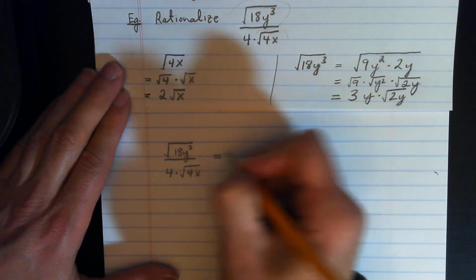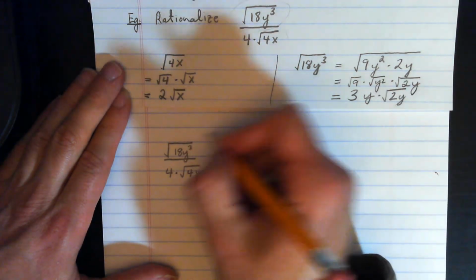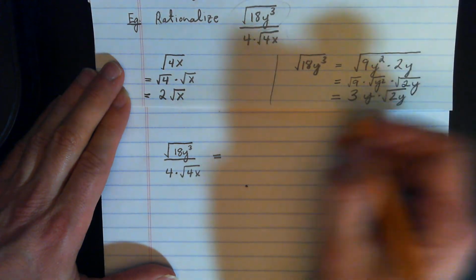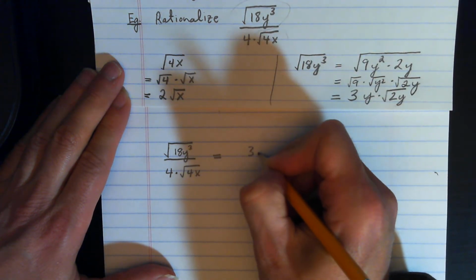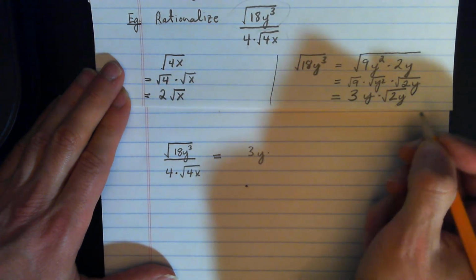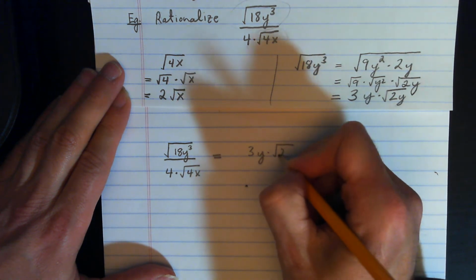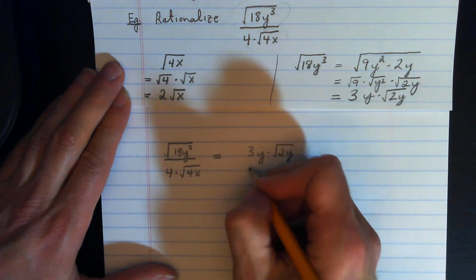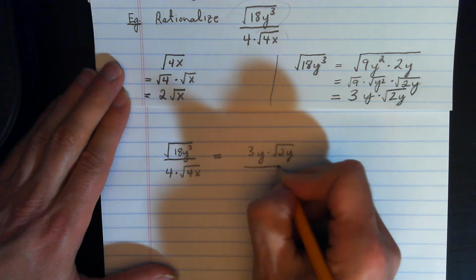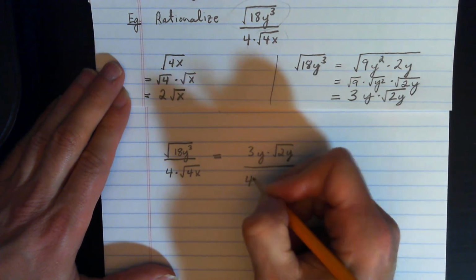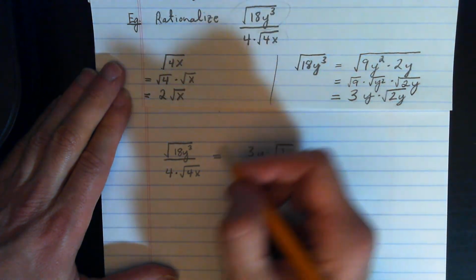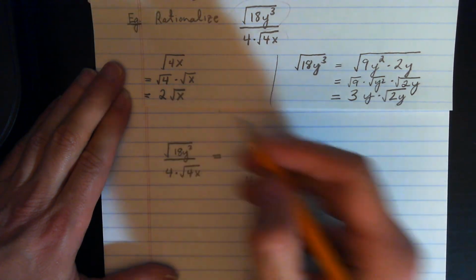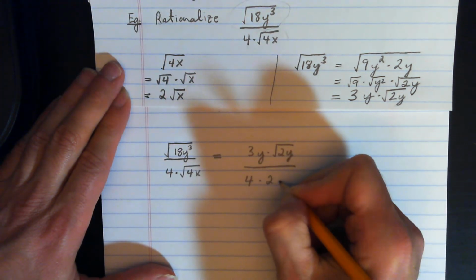Well, this just equals, I'm going to replace that with that, 3y times the square root of 2y divided by 4, and again, I'm just replacing the square root of 4x with 2 root x times 2 root x.